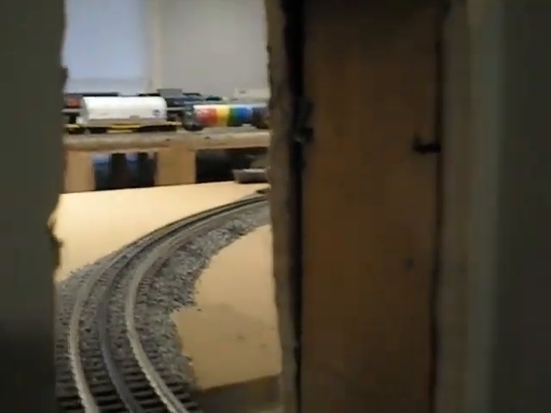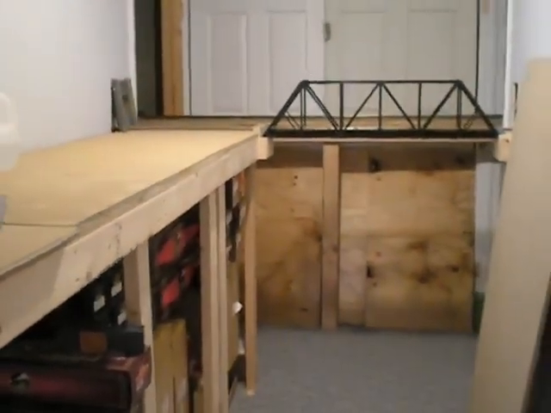Coming from the main room through this tunnel, we're now in the hallway room, and as you can see, there's not a whole lot of table space in this room.